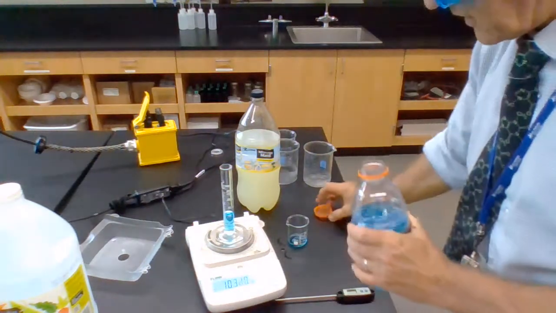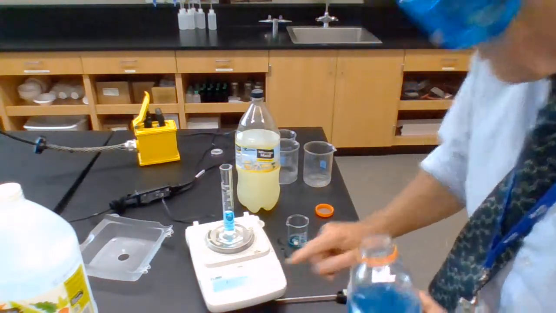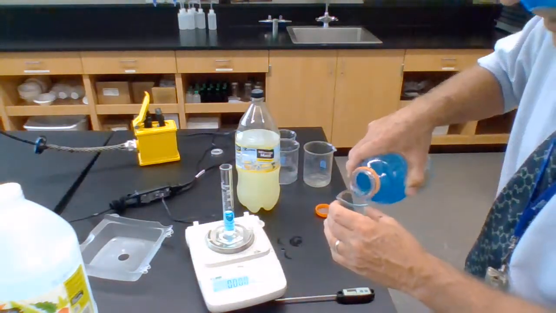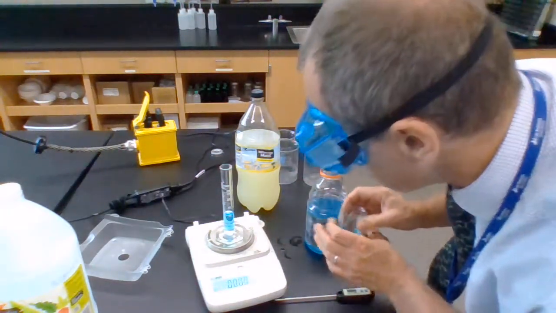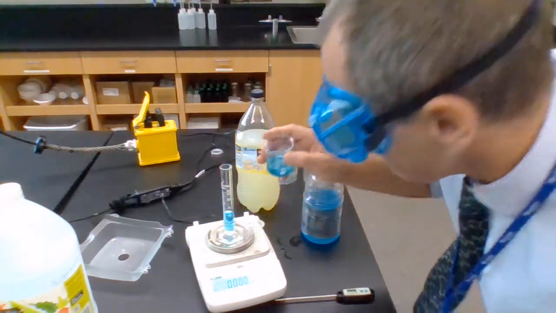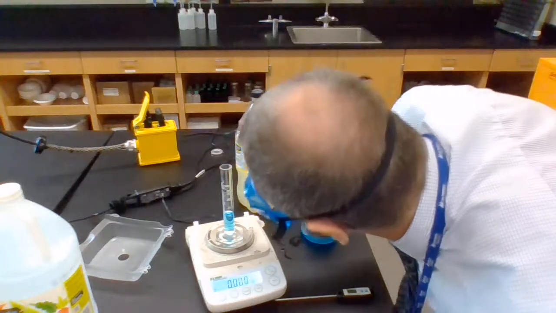And we don't need to do anything to that. Let's zero it. And that's a 0. We don't care about what that is because we're now going to put another 10 milliliters up here, which means my next bottom of the meniscus measurement has to be at 20 milliliters.